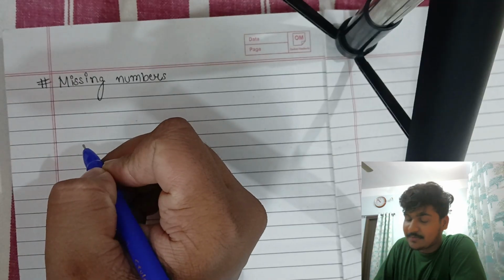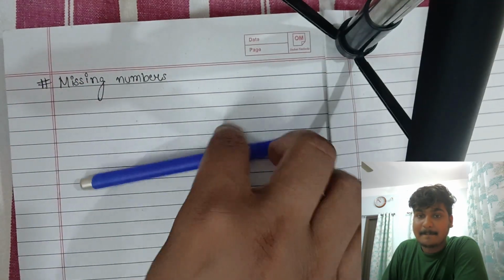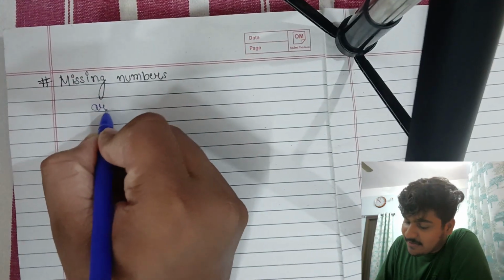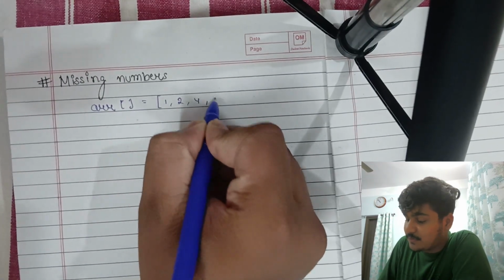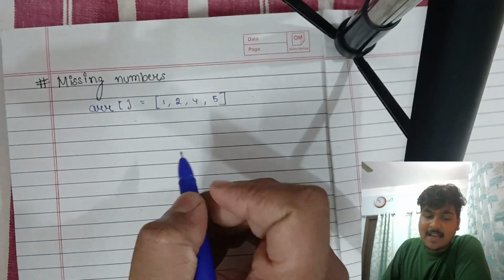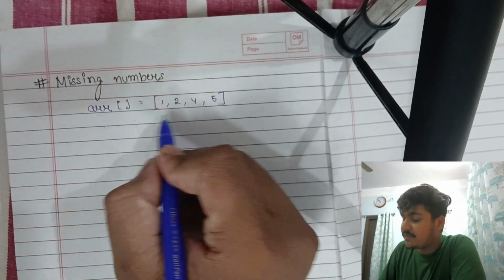So hello guys, in today's video we are going to solve Missing Number, that is LeetCode 268, and let's solve it. We are going to solve Missing Number, and this is the given array, that is arr equal to 1, 2, 4, 5. And what we need to do is find the missing number.